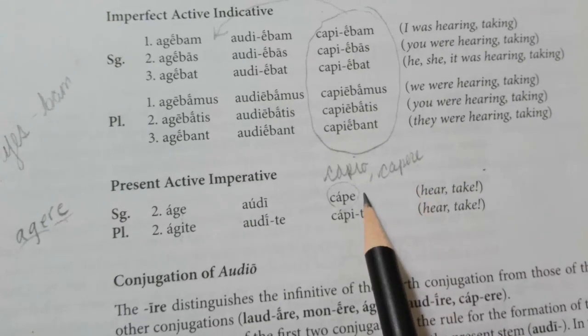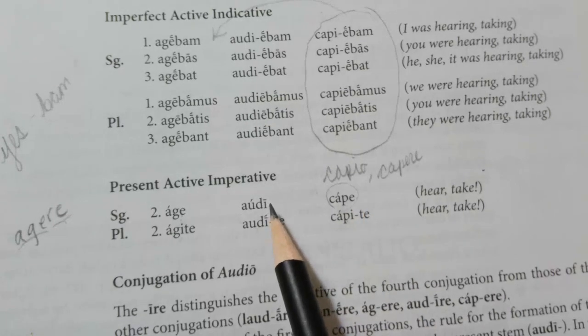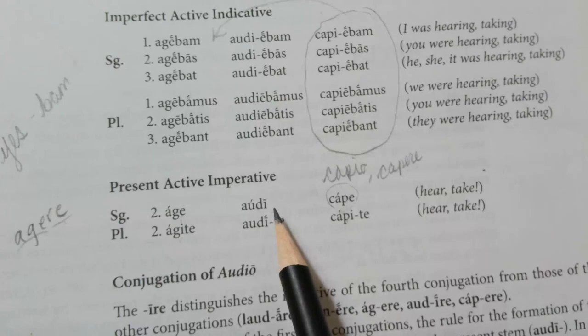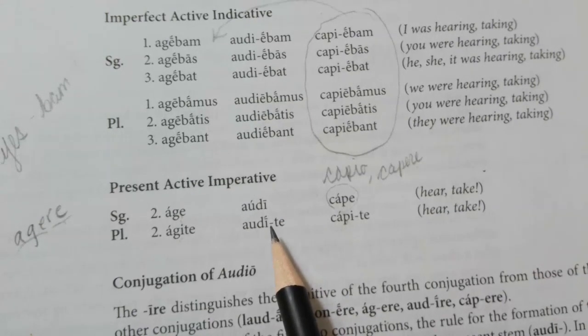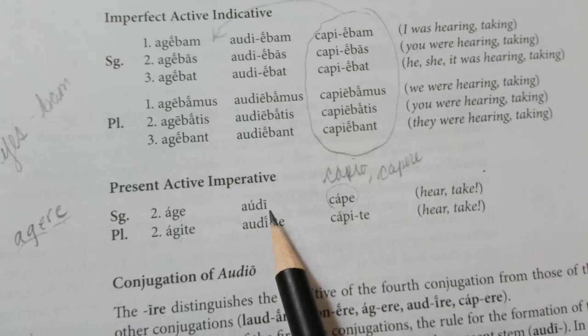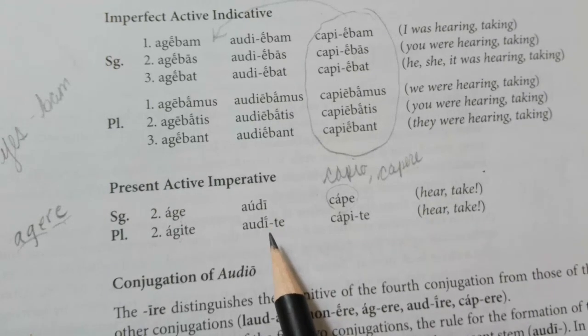All right, so cape. Fourth conjugation is easy. That I is strong. You cannot push him out of the way. Audio, audire. He is not going anywhere. So second person singular, second person plural. You've got a solid audi. Listen up, you. Audite.